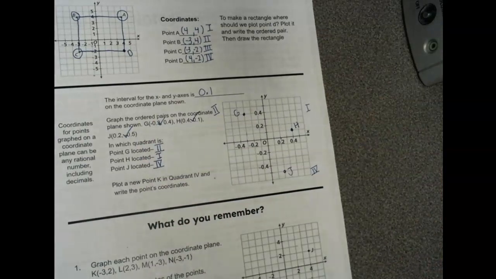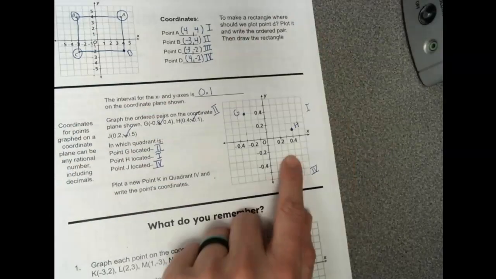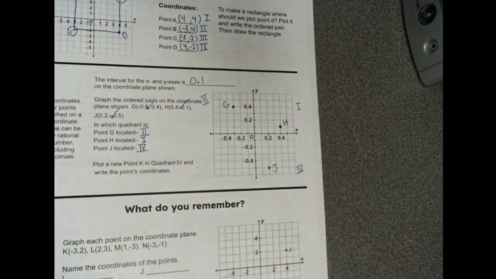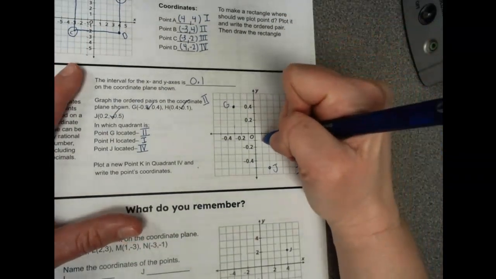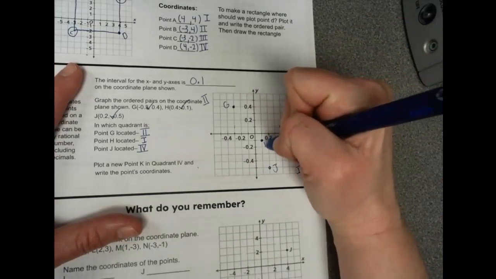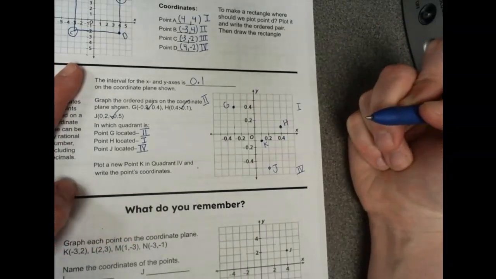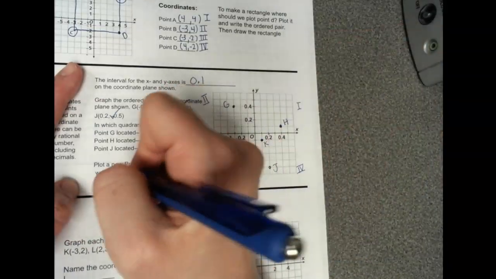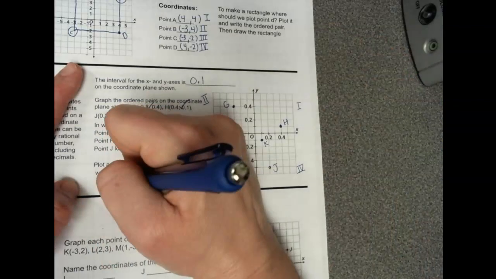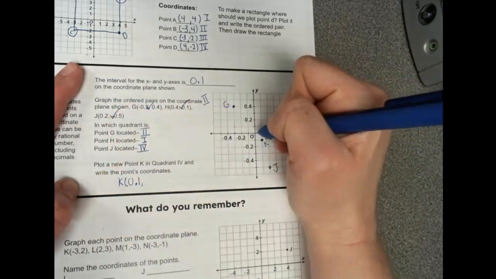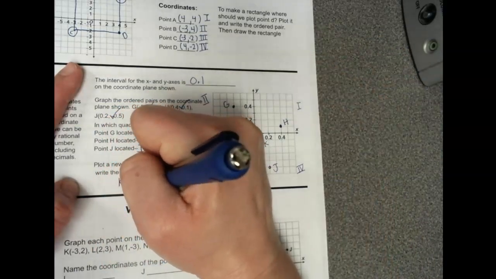Plot a new point in quadrant 4. And write the point's coordinates. So quadrant 4 is right here. And you can plot it anywhere that you want for point K as long as it's right there. I'm just going to go right here and label it K. And then I'm going to write the point's coordinates. So I have K is 0.1. And then I fell down to negative 0.1.